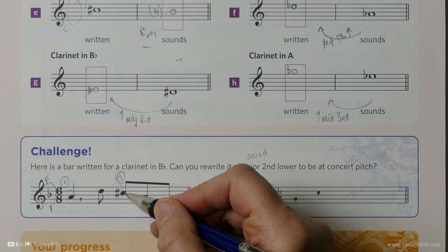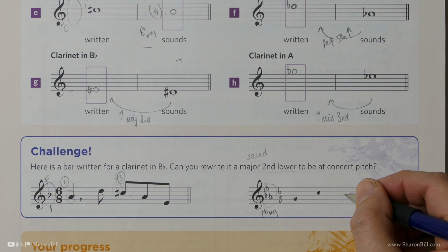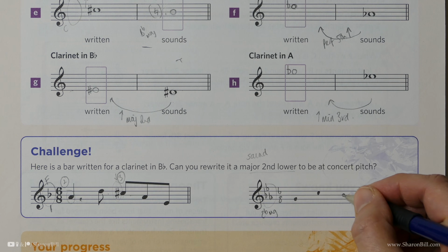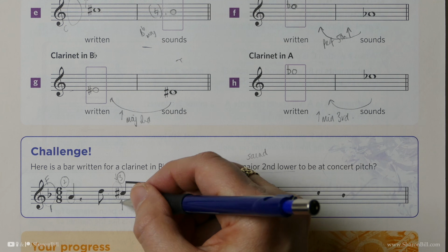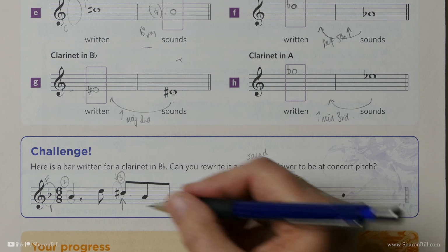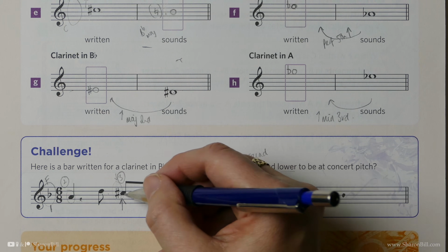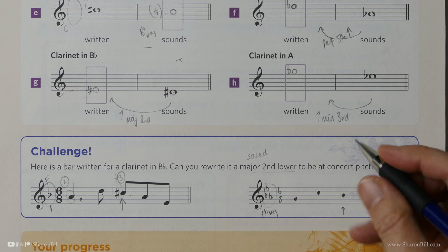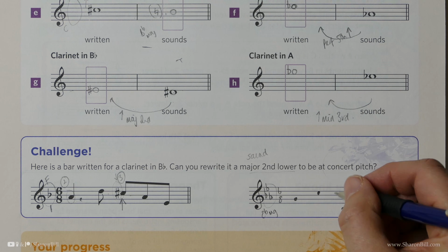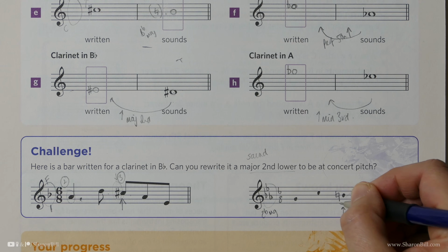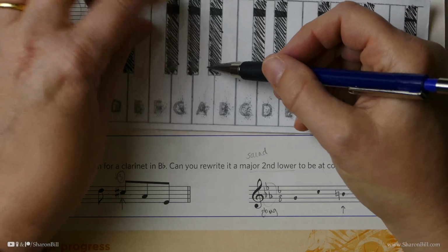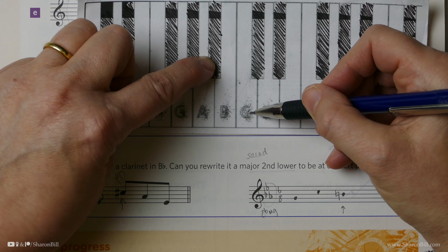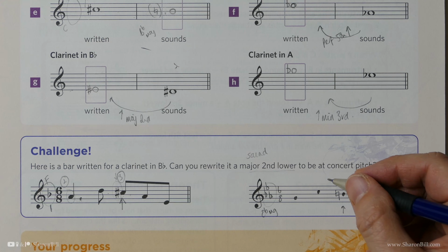Now, down a step takes us to B, and notice these have gone down next door notes, and then this has been raised. Now, this is a C that's been raised by a sharp. We need to raise this by a semitone. It's a B flat, and so to raise that, we don't add a sharp, we add a natural sign, because B flat to B is raised by a semitone. If we did B sharp, we've raised it twice. So that would be incorrect.